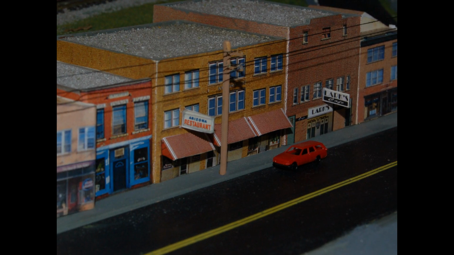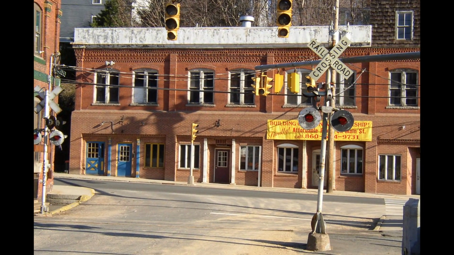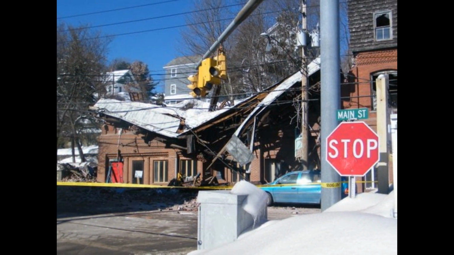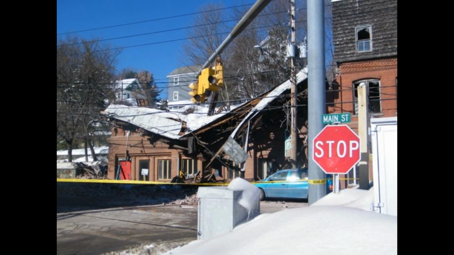Main Street is constantly changing. Some businesses that were there for many years are gone. This building collapsed from heavy snow one year and is now an empty lot. I will keep it on the layout as a snapshot in time.